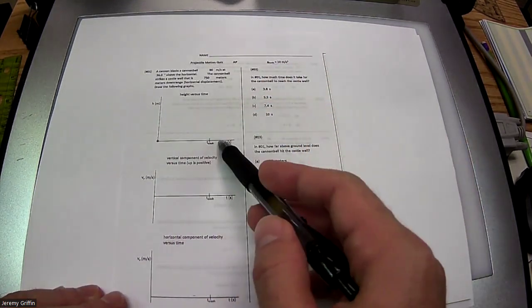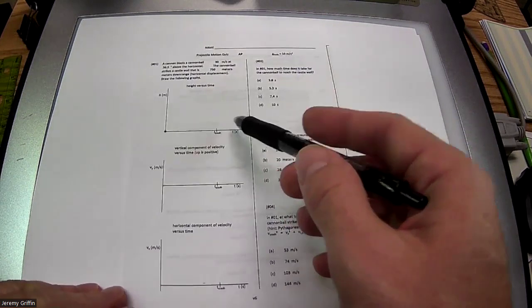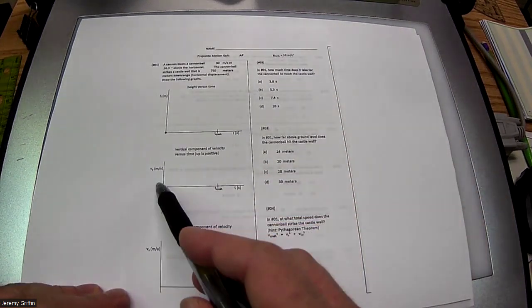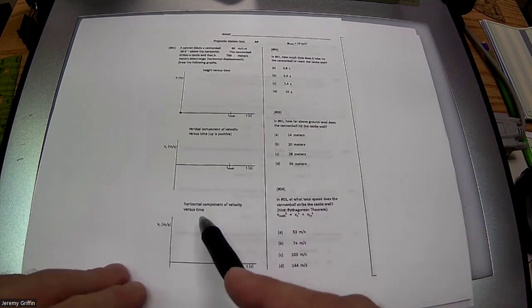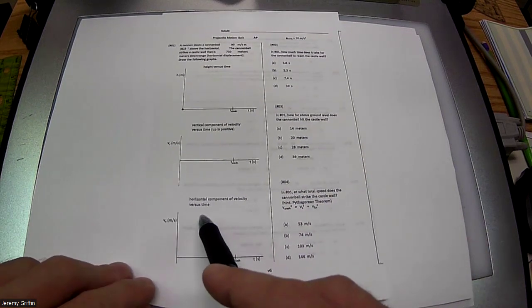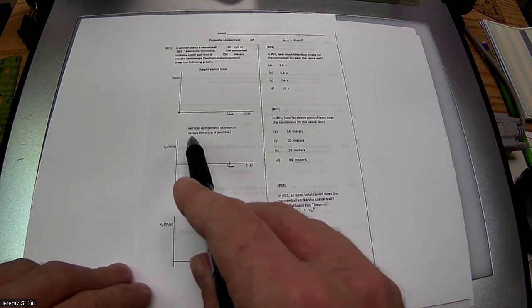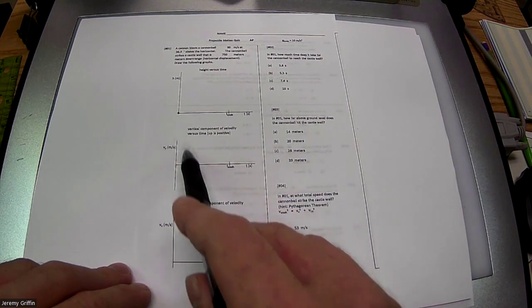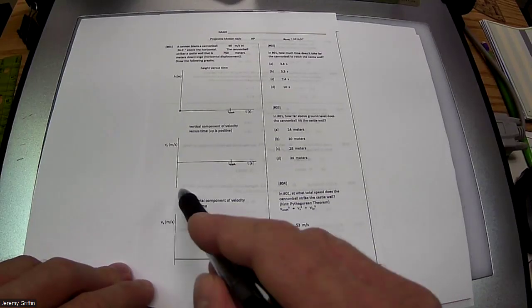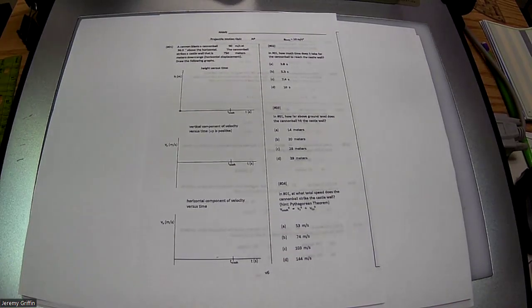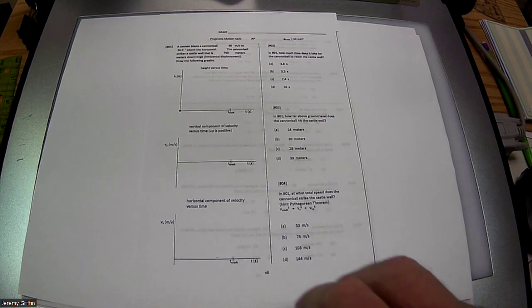We've got height versus time, for the cannonball. Then the vertical component of velocity versus time, v sub y. And the last one is the horizontal component of velocity versus time, v sub x versus t. So careful, it's not an acceleration graph. It's a different type of velocity graph. We're thinking about 2 different directions here.